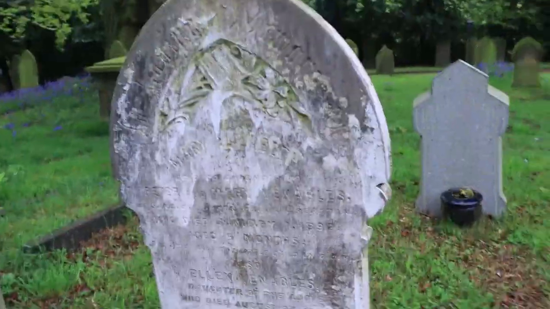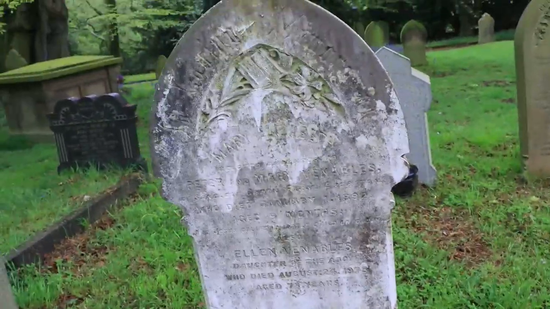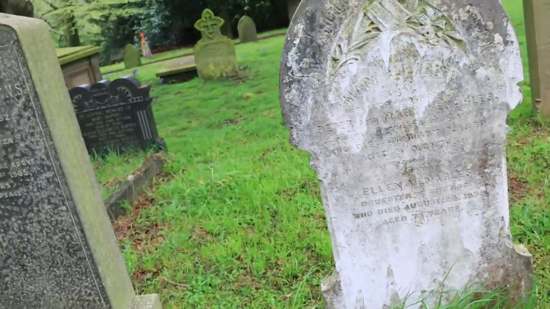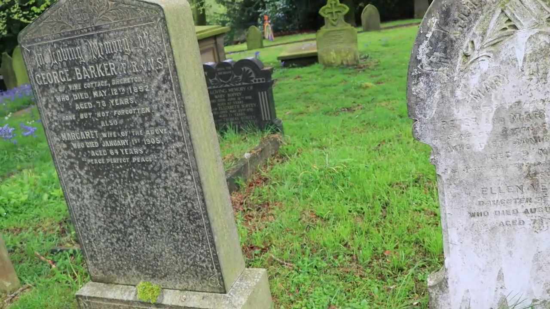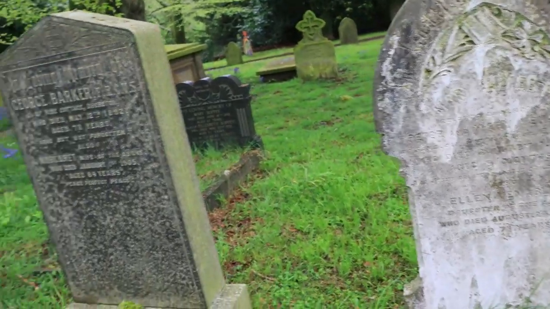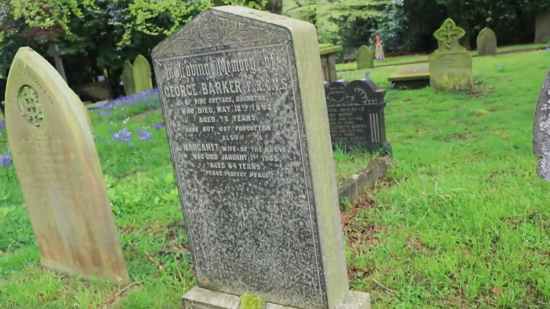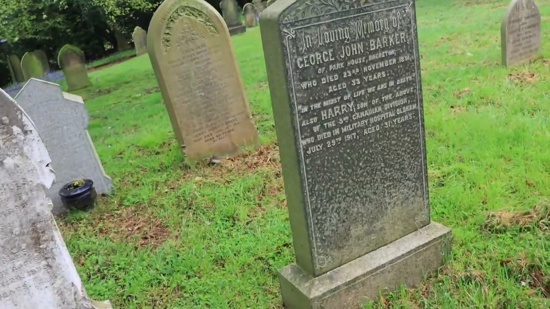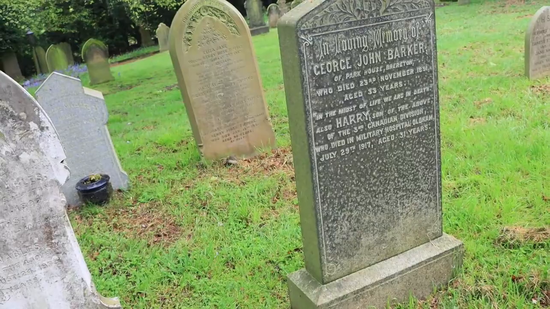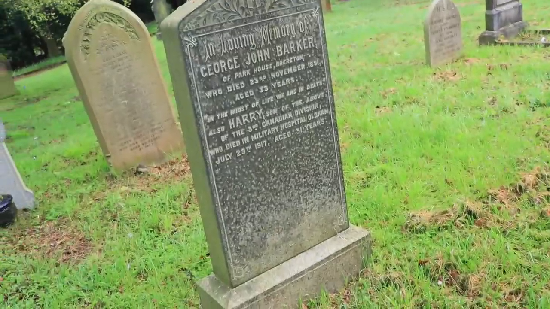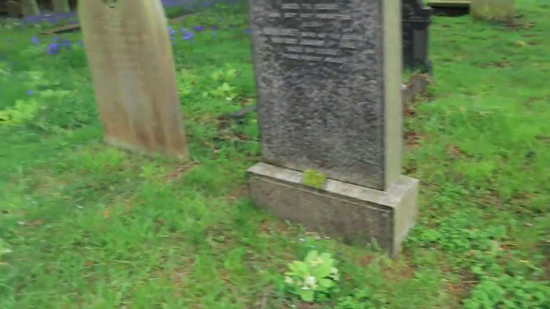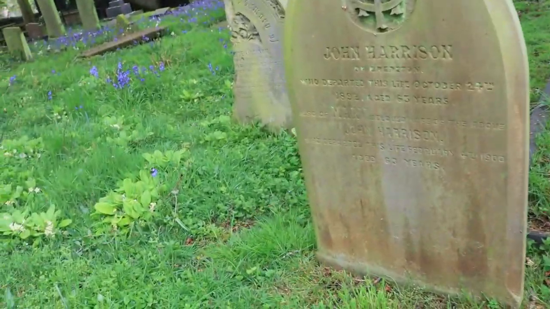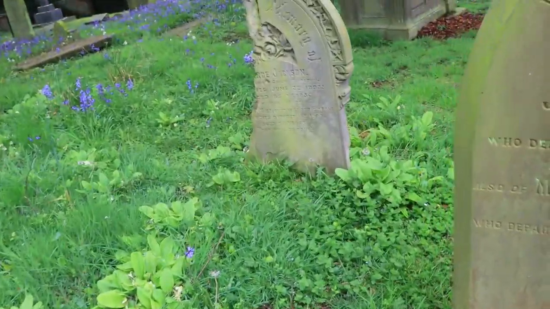One, they're totally white. Venables. That's a bit different. That's George Baker. And that's John Baker. Harrison. When we only got half a grave.